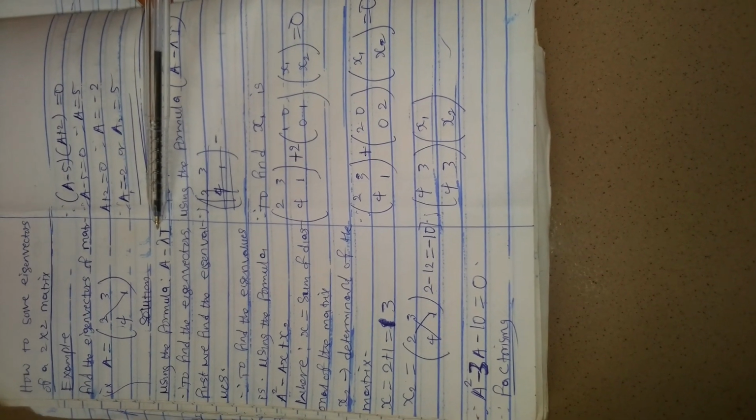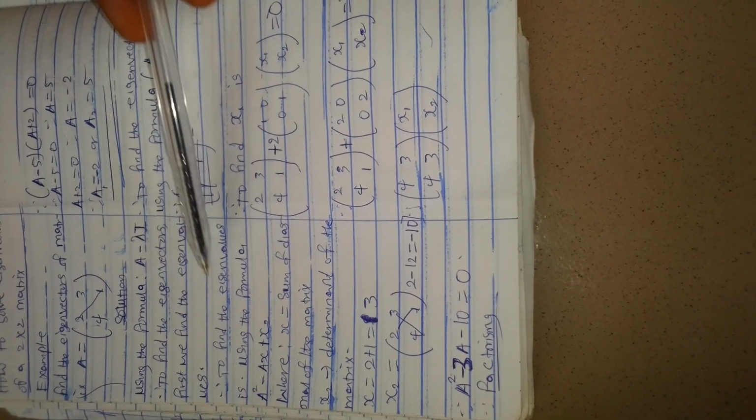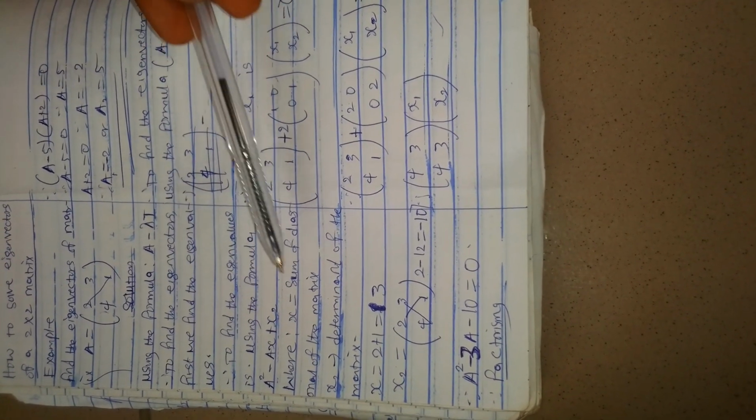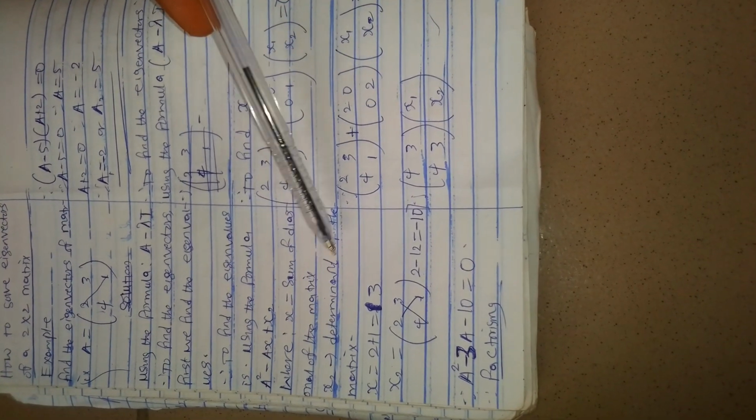Solution: using the formula A minus lambda I, where I is the unit matrix and lambda is the eigenvalue, and A is the matrix A. Therefore, to find the eigenvectors, firstly we have to find the eigenvalues. To find the eigenvalues, we use the formula lambda squared minus S1 lambda plus S2, where S1 is the sum of the diagonals of the matrix, and S2 is the determinant of the matrix.